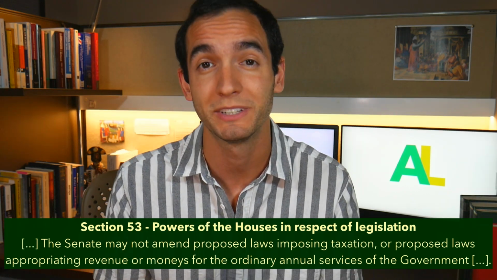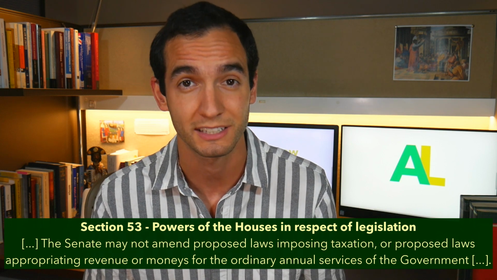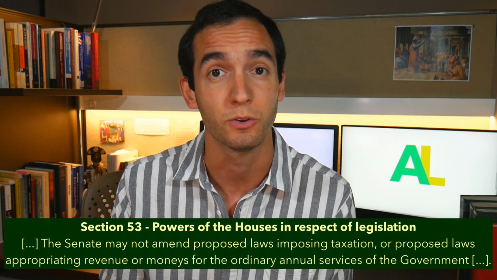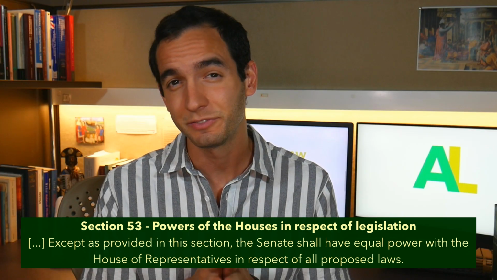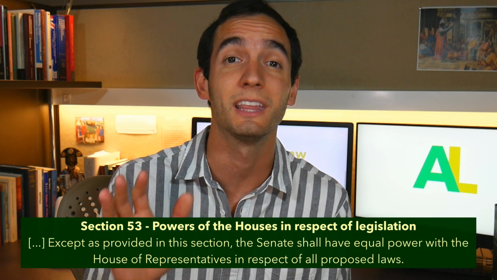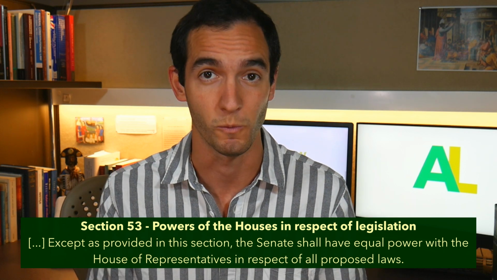Also, section 53 says that the Senate cannot even amend the laws that are imposing taxation or the appropriation bills that are for the ordinary annual services of the government. The section does say that the Senate can return the bill for the House of Representatives for it to be amended there. It just cannot amend it by itself. Finally, section 53 says that it is only in this respect that the Senate and the House of Representatives are unequal. That means that any other kind of law can be proposed and amended by the Senate.